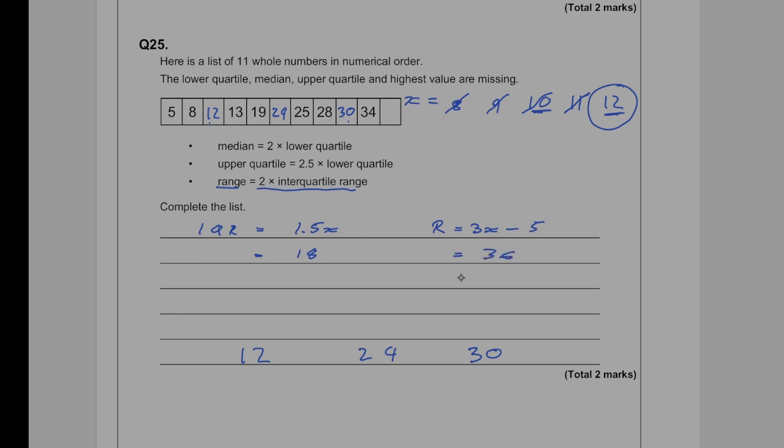So 36 take away 5 is going to be 36 plus 5. No, I'm going silly here. So the range has got to be 36. So the maximum value has got to be 36 plus 5, which will give us 41.